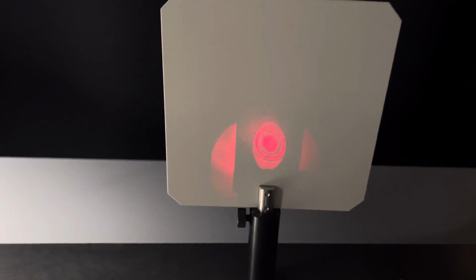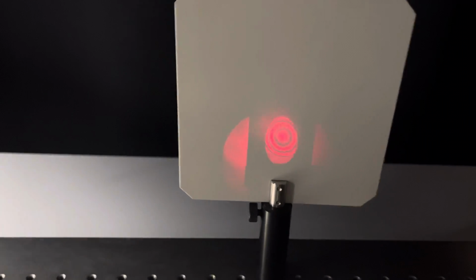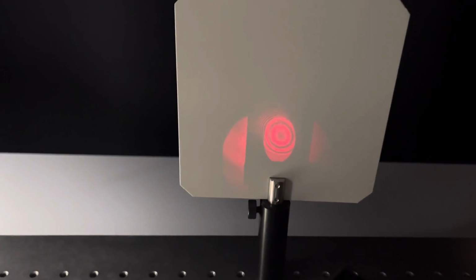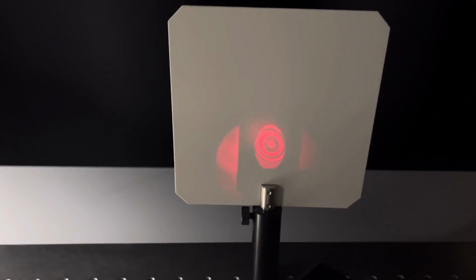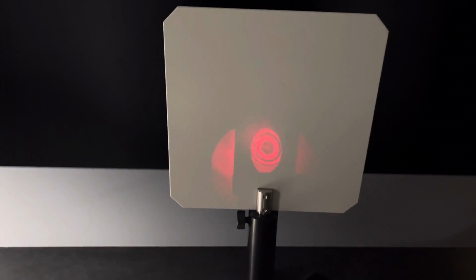Rings are moving. So you have to count how many rings are moved from maximum until the pressure gets to 0, okay? You have to count them and take note. You have to repeat the experiment a couple of times. Take the number of rings from maximum pressure to the 0 pressure, okay?